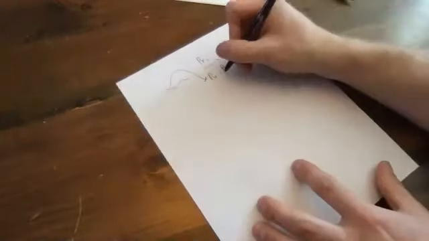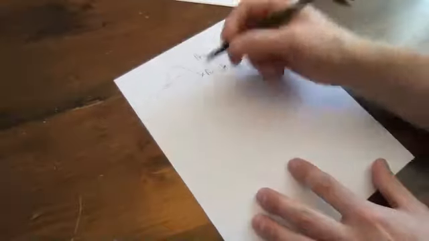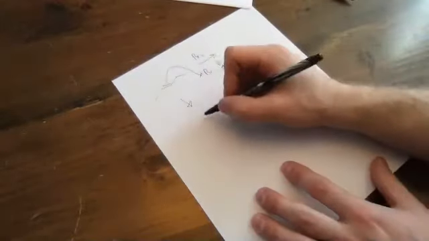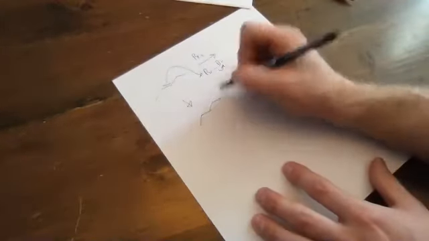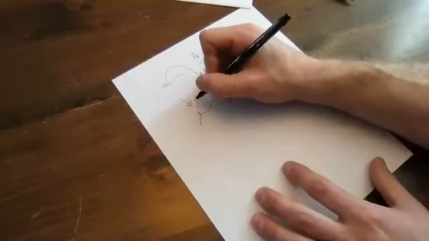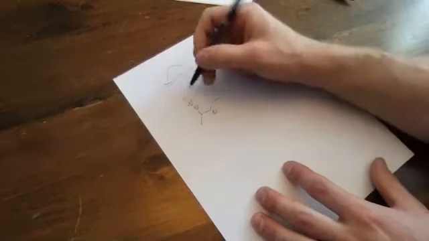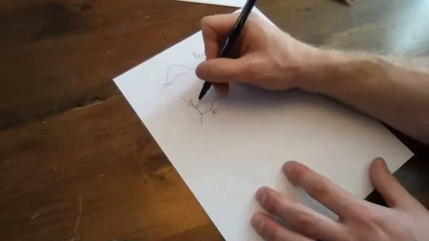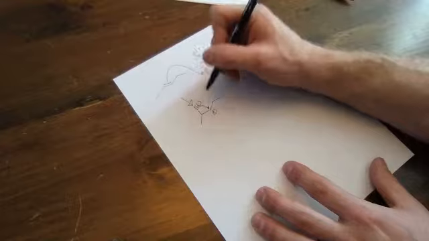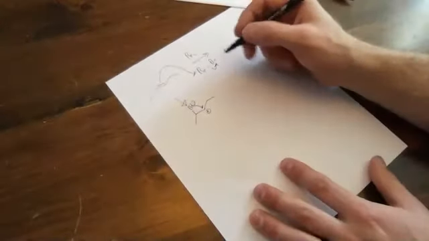This Br can come in, do an attack. I'm going to draw one of the possible carbocations. This Br can cyclize.